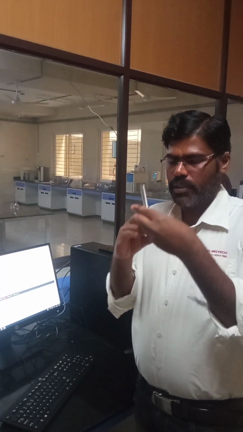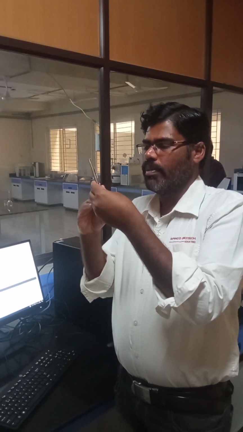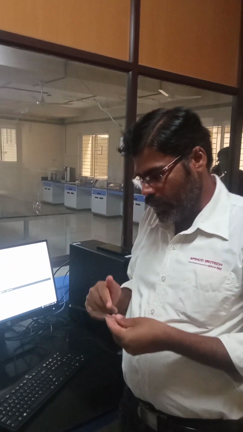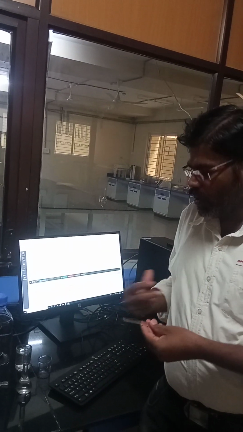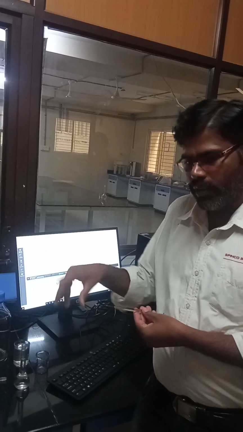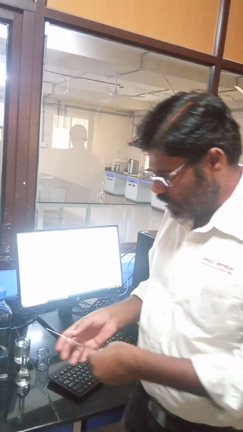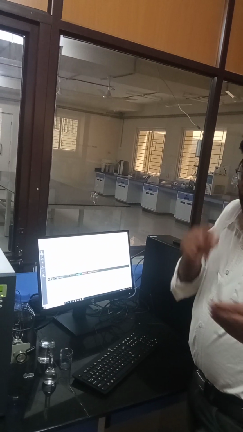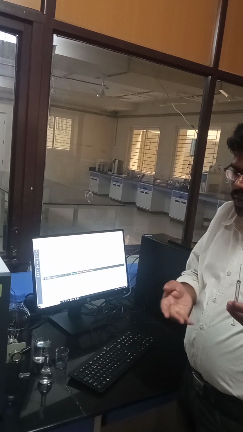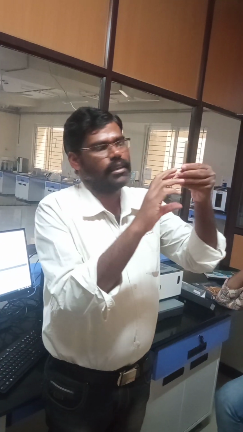Now, the syringe capacity is up to 25 microliter. However much I inject, the loop capacity is only 20 microliter, so it will take only that. In case you take 50 microliter and inject, it will inject only 20 microliter. I am just taking roughly. If you want to inject less than 20, you have to measure accurately in the syringe itself. That is also a good question: if I want to inject only 10 or 5 microliter, you have to measure approximately like this.